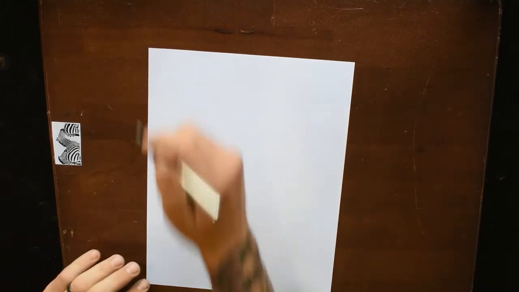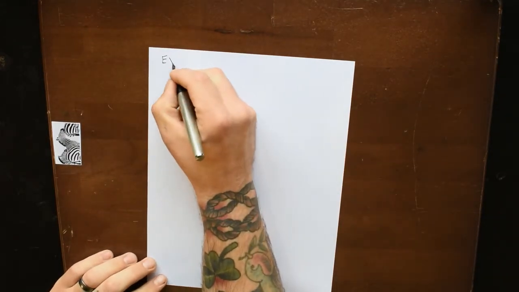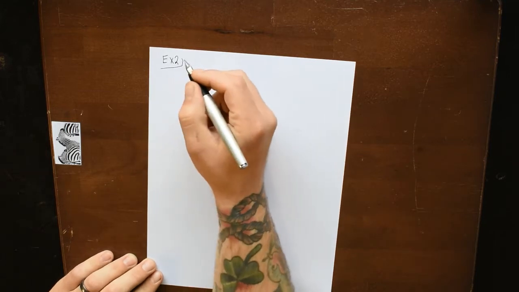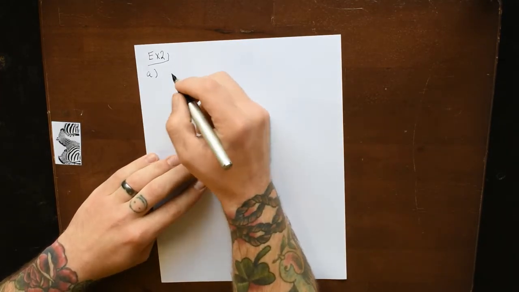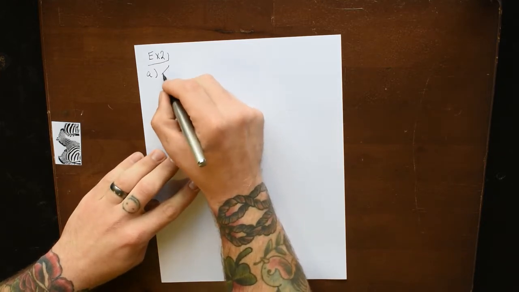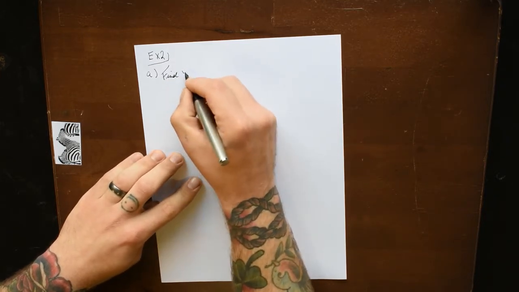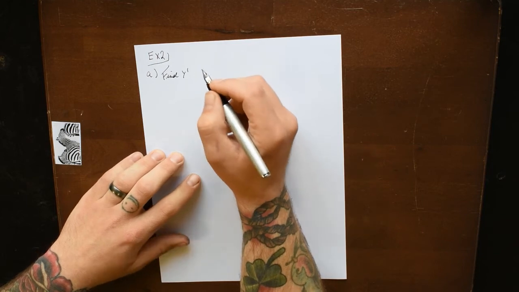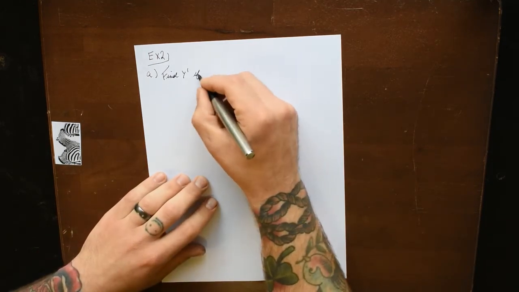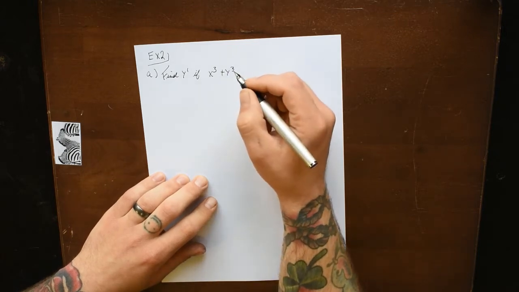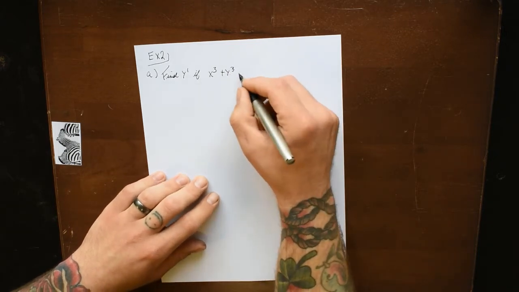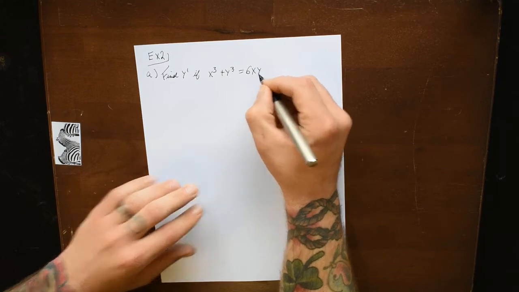Alright, so let's do example 2. What example 2 says is, the first thing we want to do is we want to find y prime if x cubed plus y cubed is equal to 6xy.